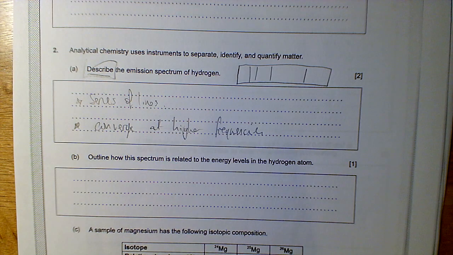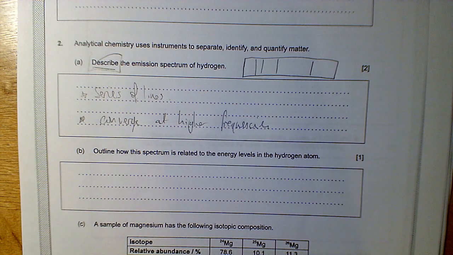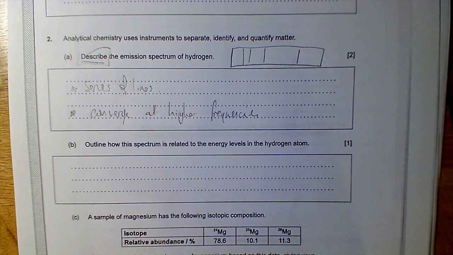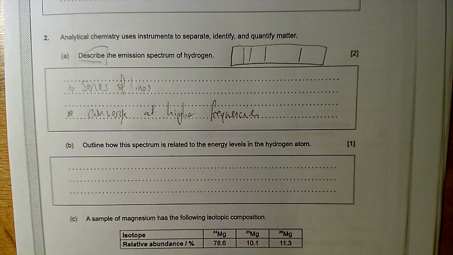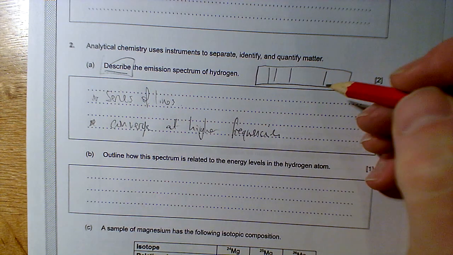So if it says describe something, that's the key message here, is you have to describe it. Okay? Turn this light off. Okay, hopefully you can still see okay.